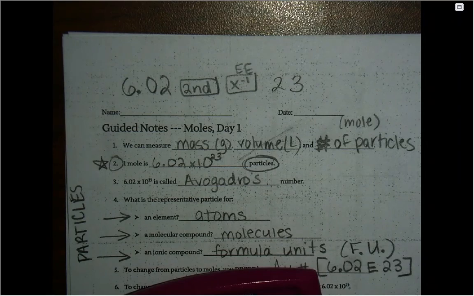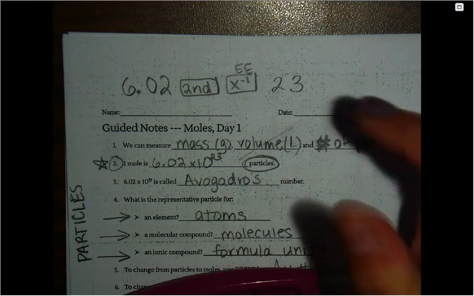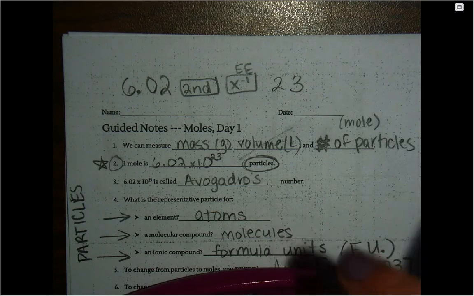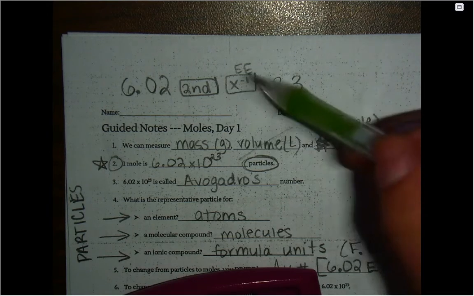Okay? When you use this method, that allows us to not have to use any parentheses or anything like that. It also won't mess up our decimal places. So it's really important that whenever you have something in scientific notation, you need to push this EE button.